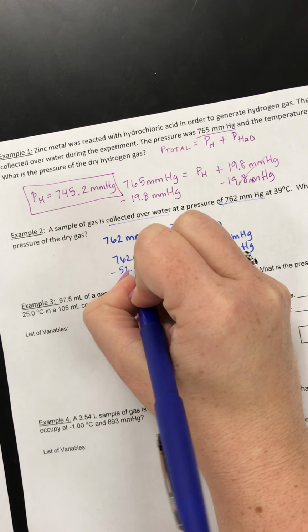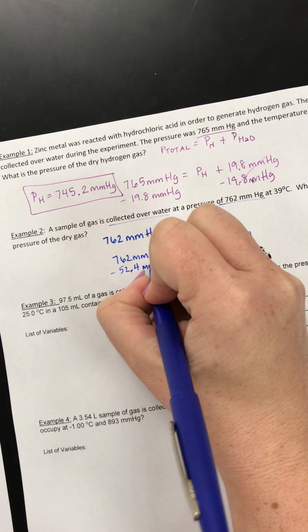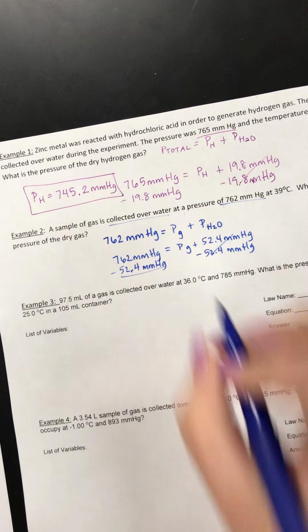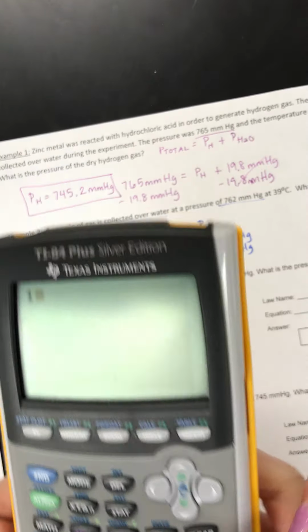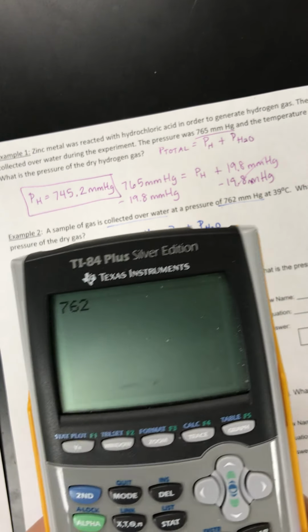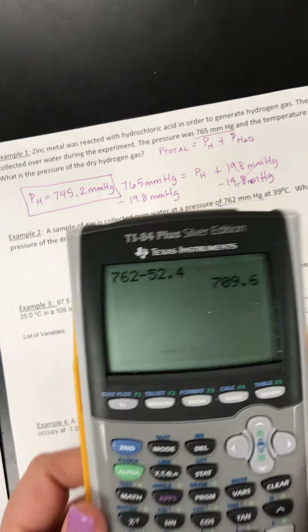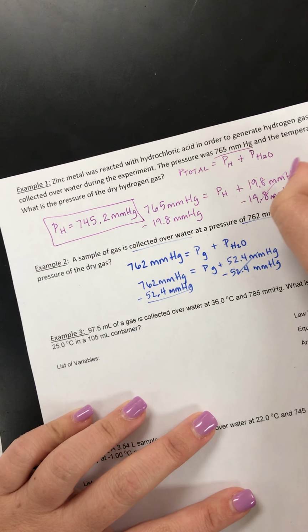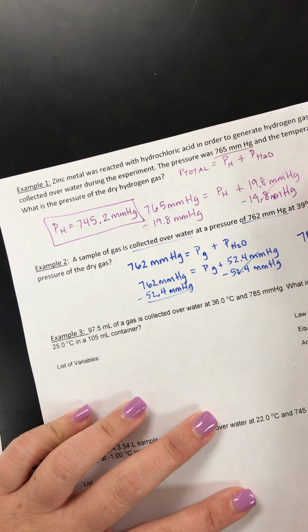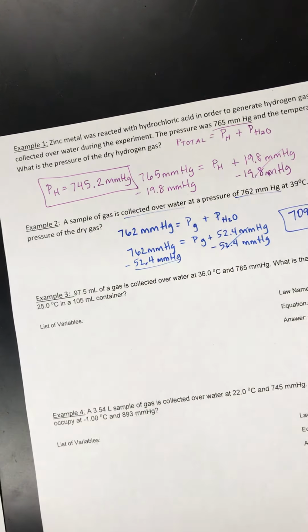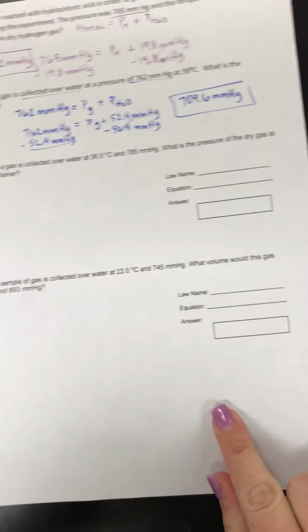And that will be my pressure of just the gas alone, the dry gas. So 762 minus 52.4 equals 709.6 mmHg. Okay, so that is how that works.